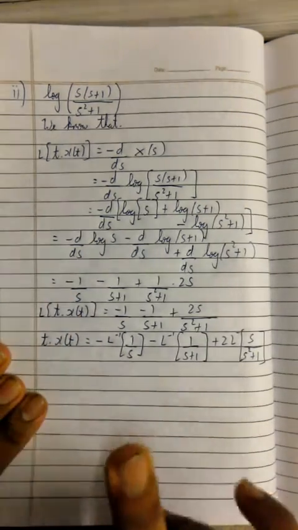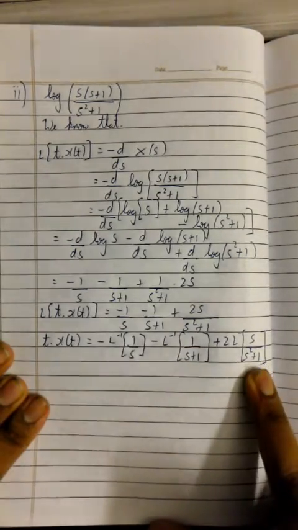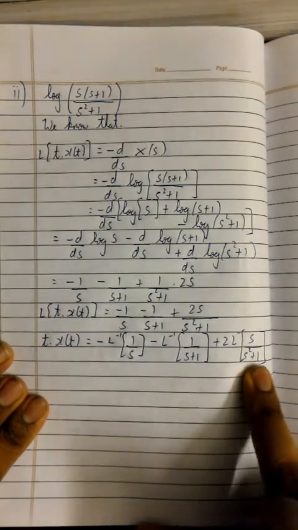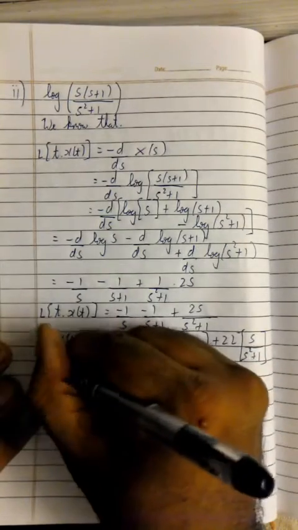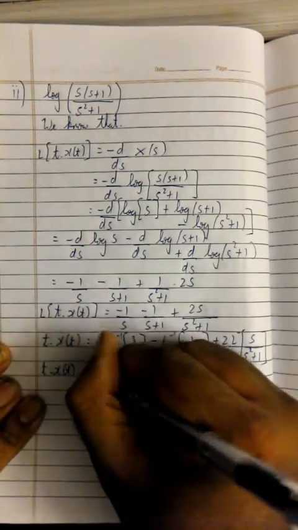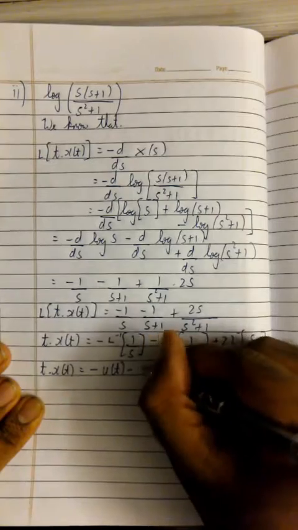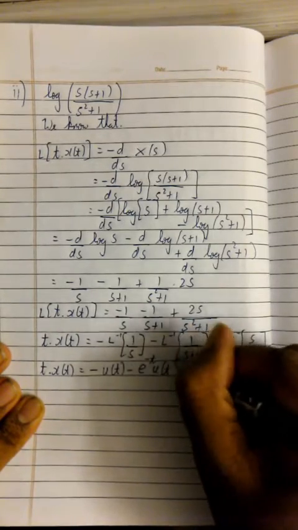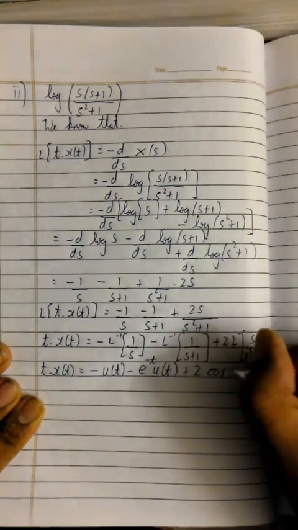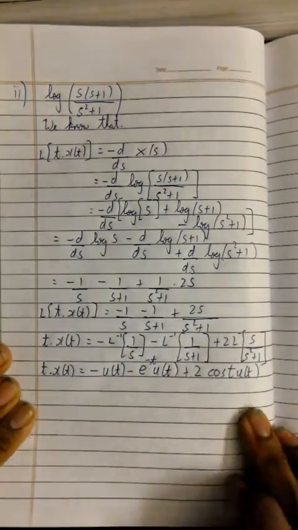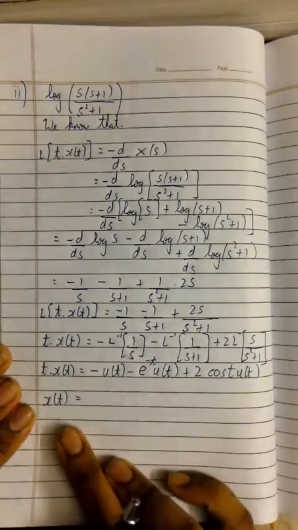Okay, the Laplace inverse of this is u of t, the Laplace inverse of this is e raised to minus t u of t, and this is s by s square plus omega 0 square, so this gives cos t u of t. So therefore t into x of t is nothing but minus u of t, minus e raised to minus t u of t, plus 2 into cos t u of t. This is the value of t into x of t. So therefore your answer will be x of t, the inverse of the question.